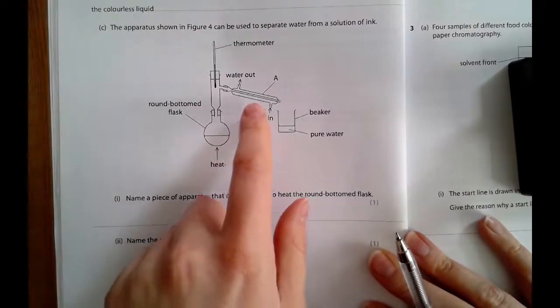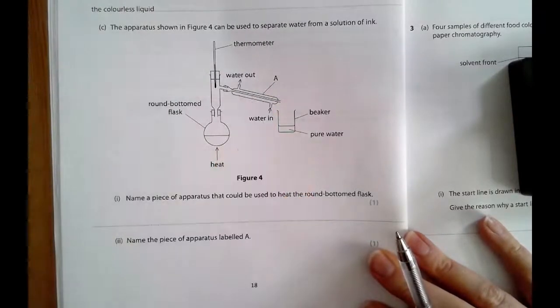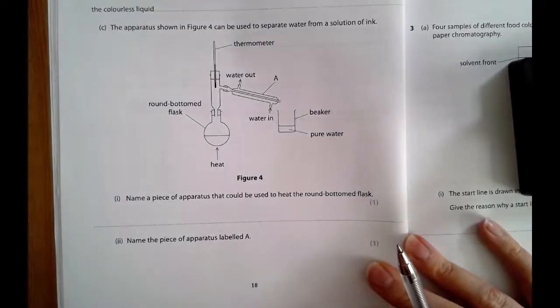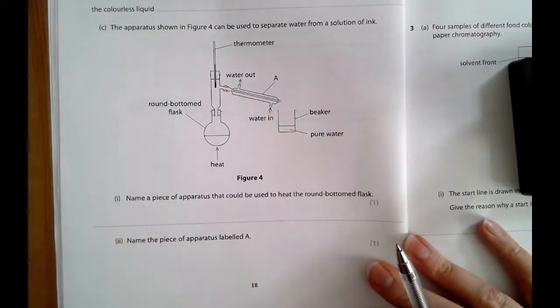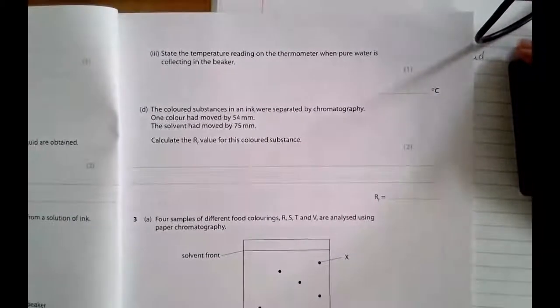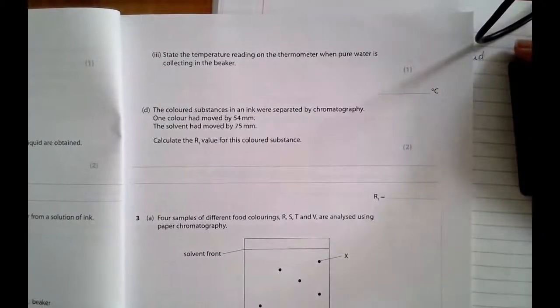Then I want you to label apparatus A. Apparatus A is your condenser. And you can see this time they've labelled it for you, in at the bottom, out at the top, but they could also ask you to label that. So it's called a condenser. State the temperature reading on the thermometer when the pure water is collecting.